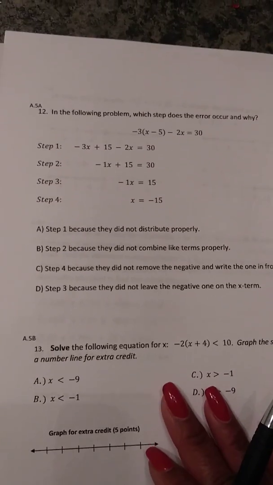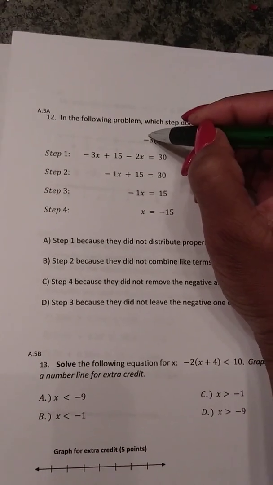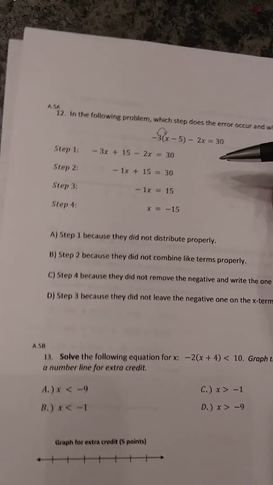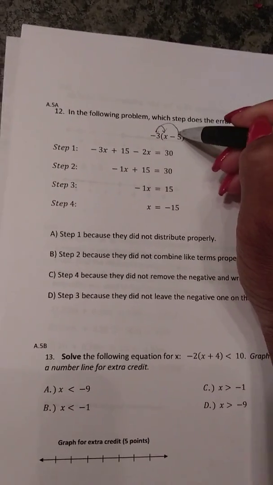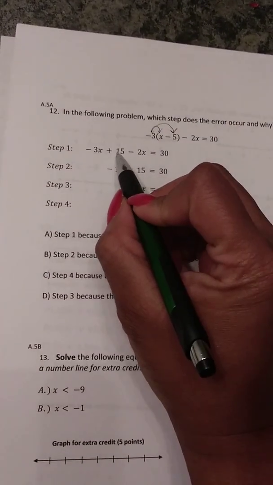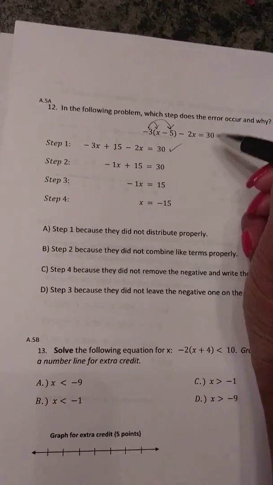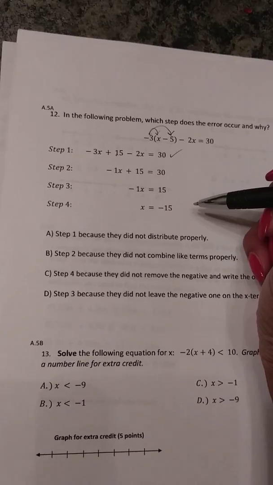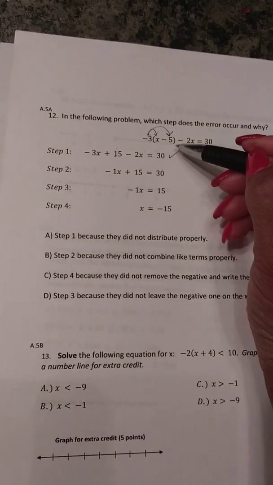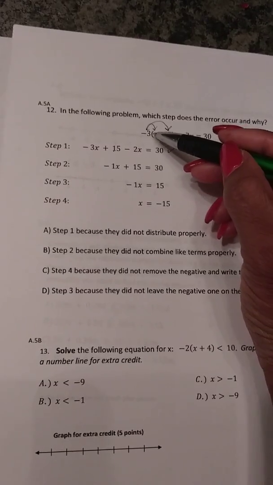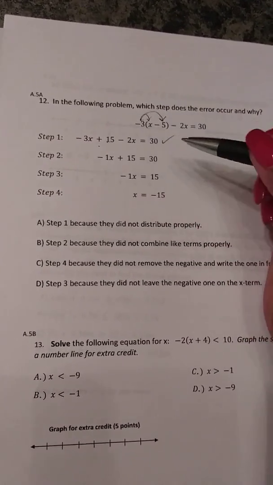Number 12. I need to find the mistake. So negative 3 times x is negative 3x. Negative 3 times negative 5 is plus 15. Good. Bring down what's left. It's there. I did write plus 15 because negative 3 times negative 5 is positive 15.